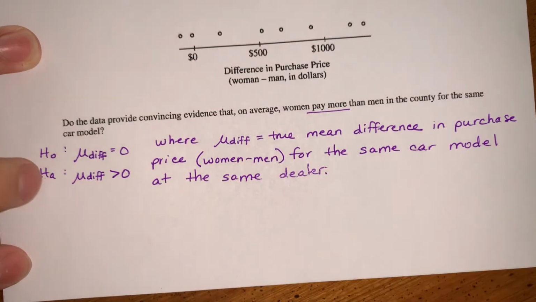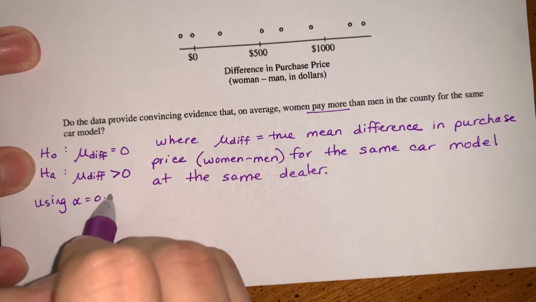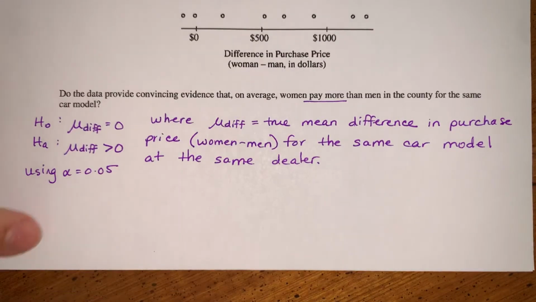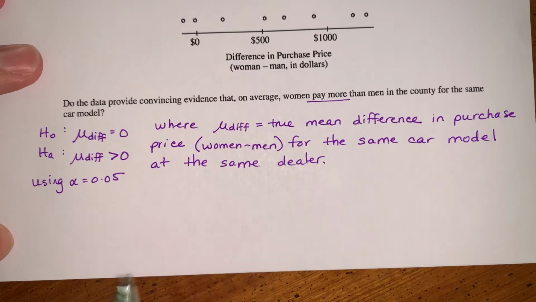Okay? Let's also not forget that we're going to be using alpha 0.05, and there you go. We have our full credit. Oh, I hope that didn't get interrupted, and my phone just has a little low battery. But anyways, so after that, we should get full credit for that portion of the problem.